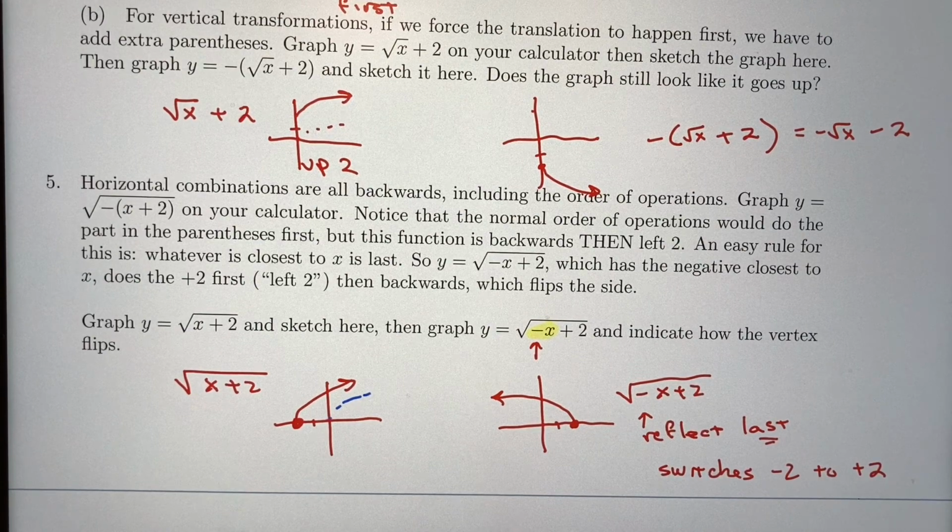Okay, so we'll practice a few of those in the homework, and I just wanted to make sure that you realize that everything horizontal is backwards, and horizontal is anything inside the parent function, so inside the square root sign in this case.